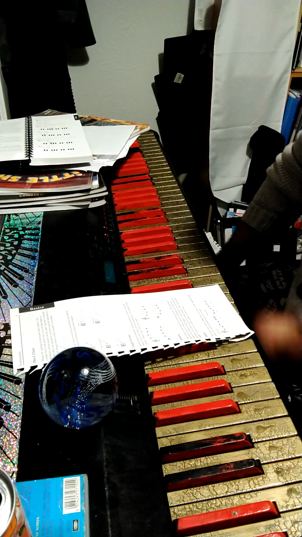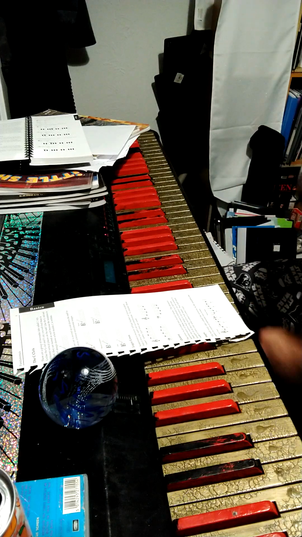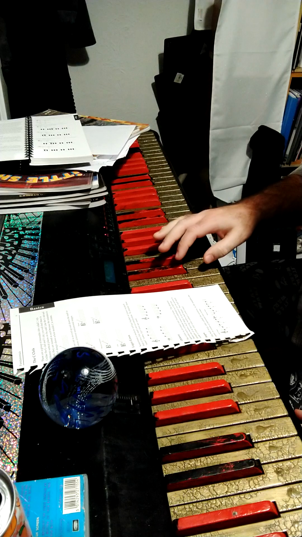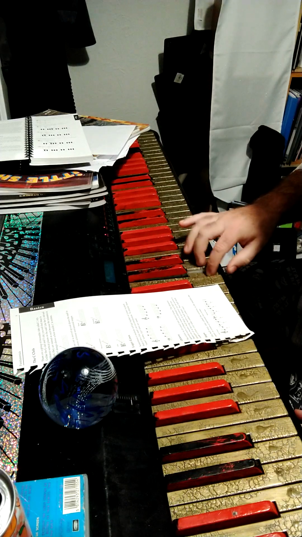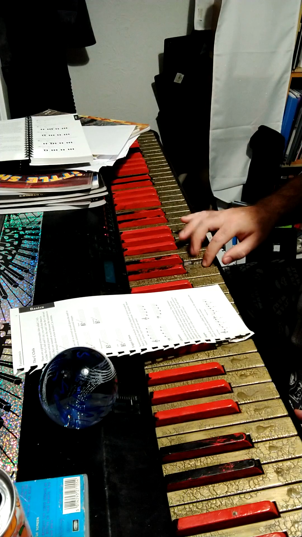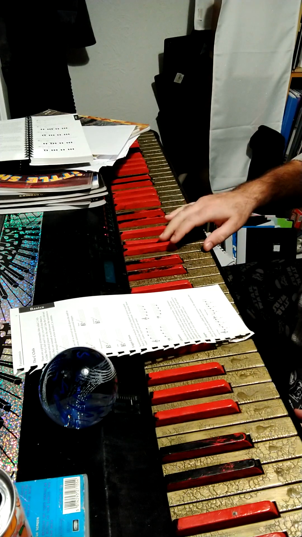2 half steps make a whole step, also called a whole tone. Whole step, whole step. 2 half steps make a whole step.